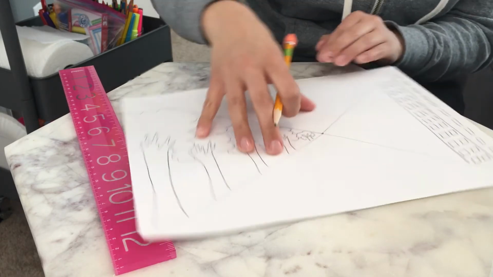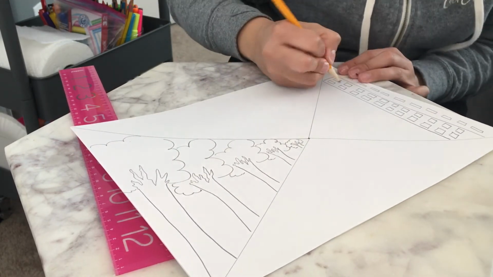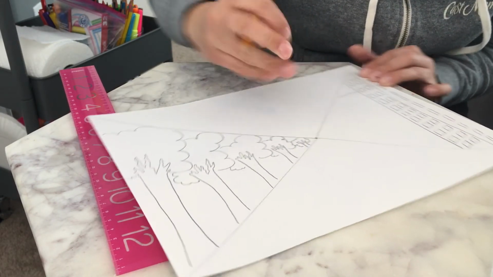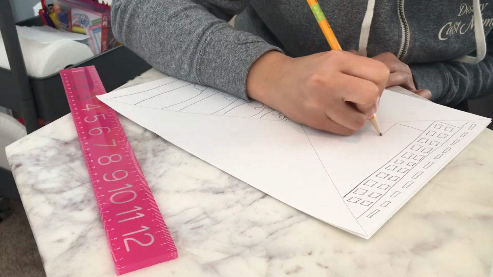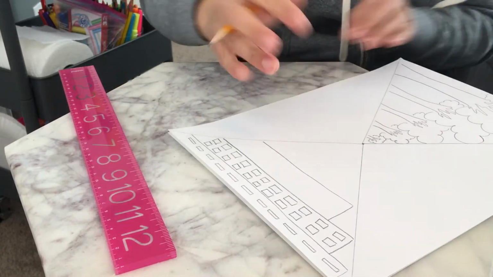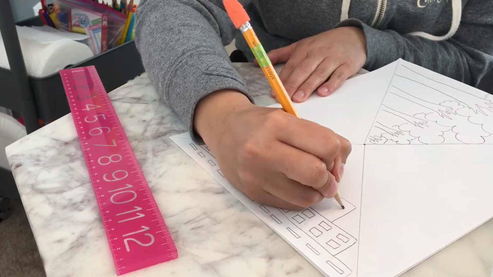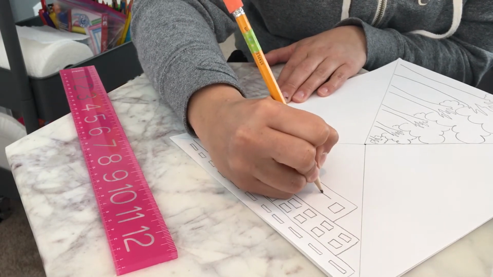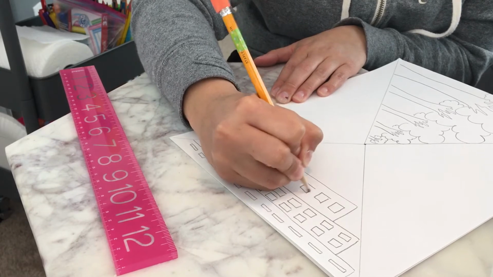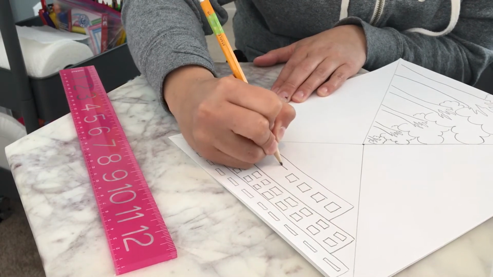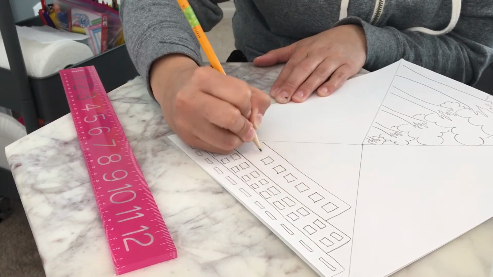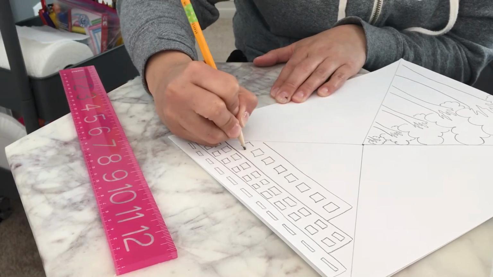Okay. So let's add another building, a little bit lower. Okay. And how about just like one big square in the middle, all the way down. Okay.